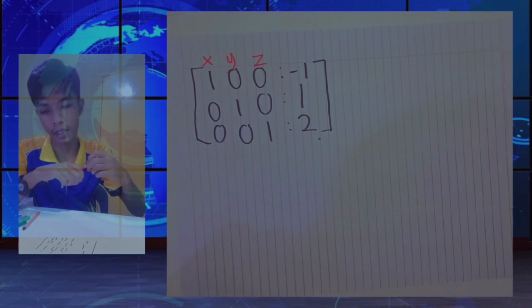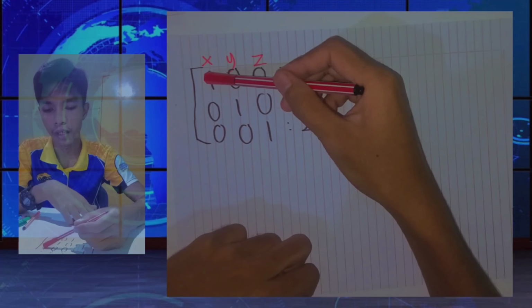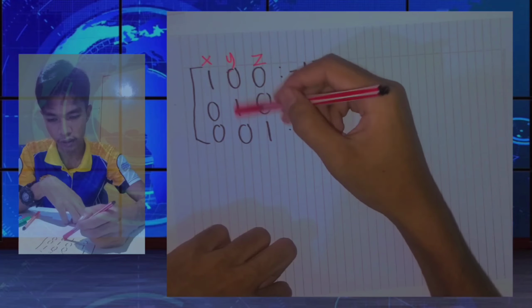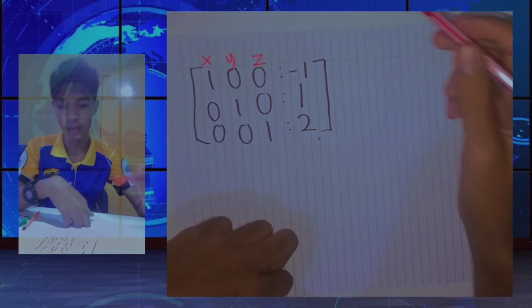negative 1. After we did a few operations, we already get the leading one for the first column, and here we also already have a leading one and the rest is 0. Here is a leading one and the rest is 0.